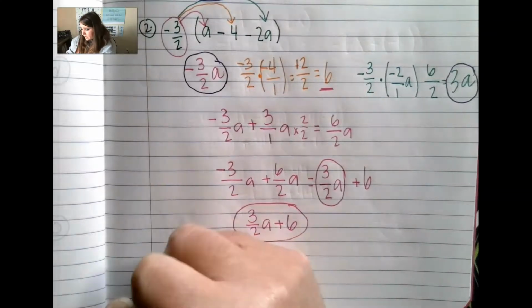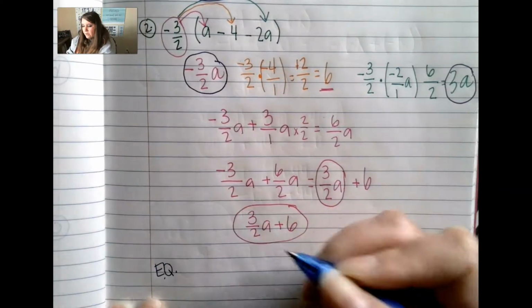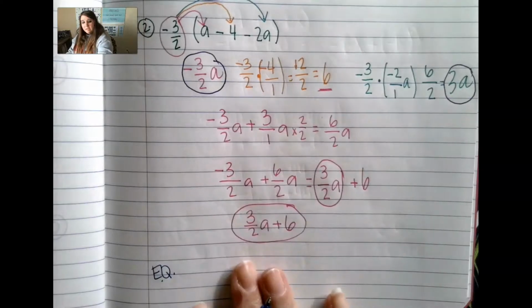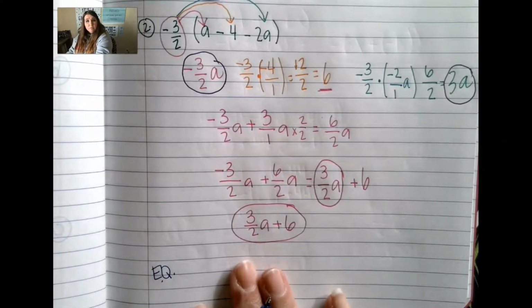Go ahead and answer your essential question. How do we solve expressions using the distributive property when there are multiple terms.